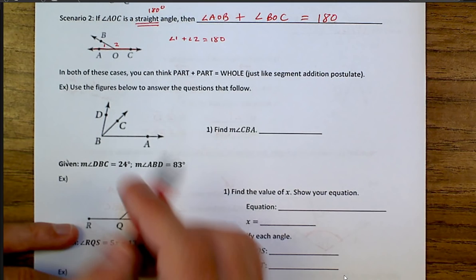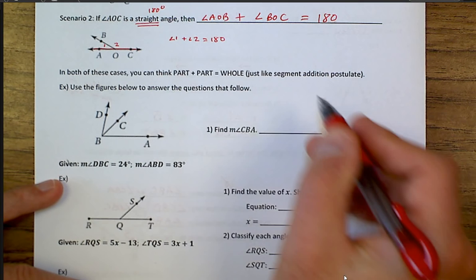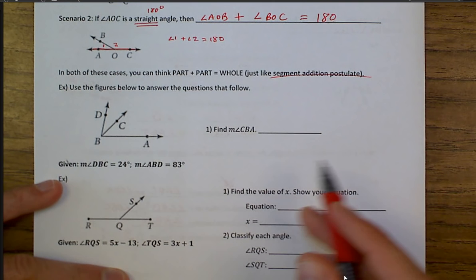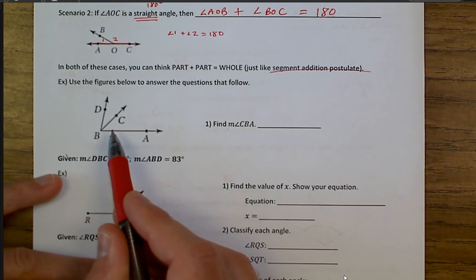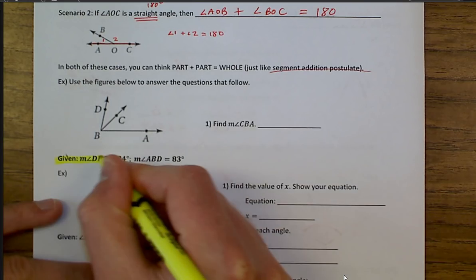So it says in both cases you can think part plus part equals whole, just like segment addition. Yeah, we just talked about that at the top there. All right? So it says use the figures below to answer the questions that follow. Here's the diagram. Now, it does have given information. You always want to see what the problem has in terms of given information.